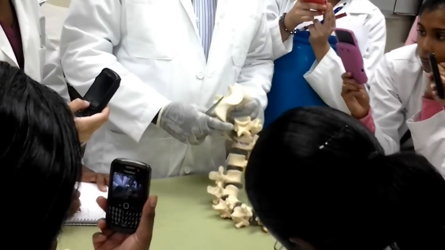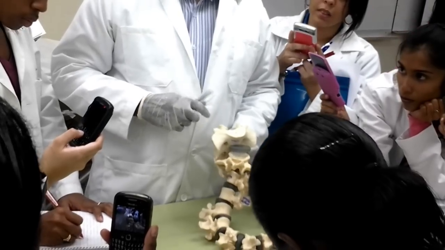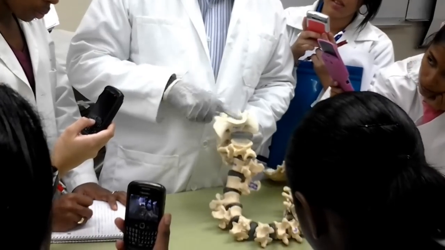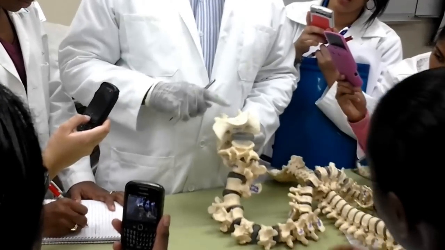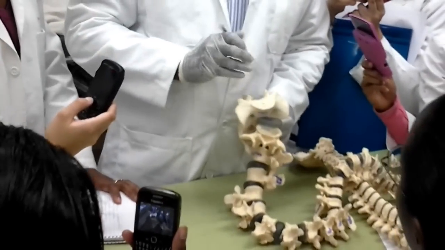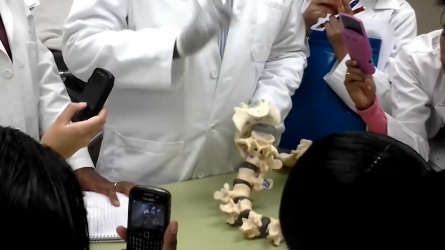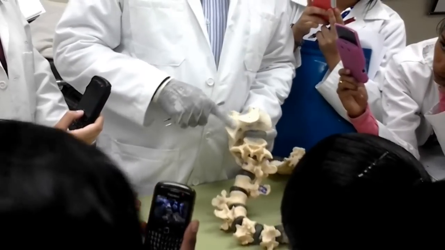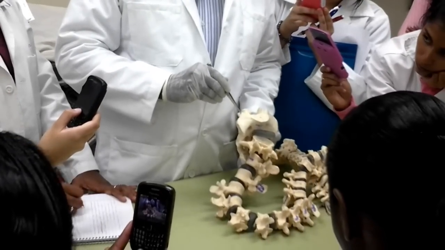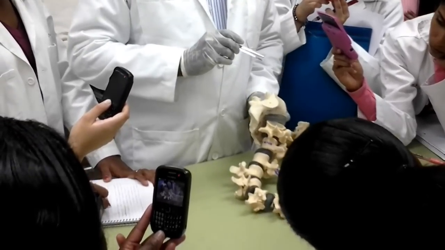Okay, next one. If you see the base now, base contains mainly 2 parts. The midline part of the base is formed by the superior surface of the body of the first sacral vertebra. The lateral part of the base here is formed by this part. There's a name for this part. This is called the ala of the sacrum. This is also ala. Ala of the sacrum.